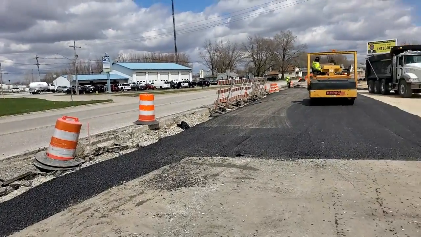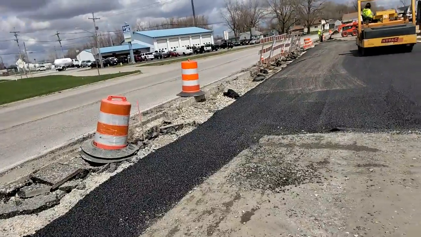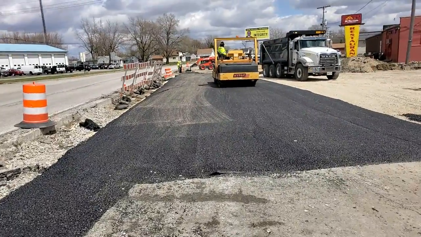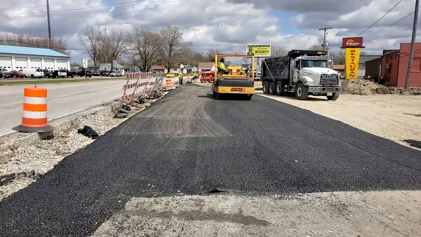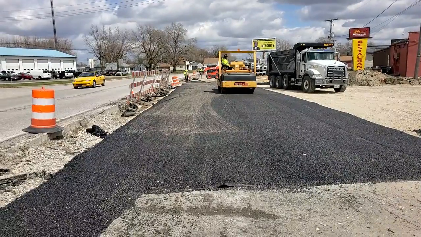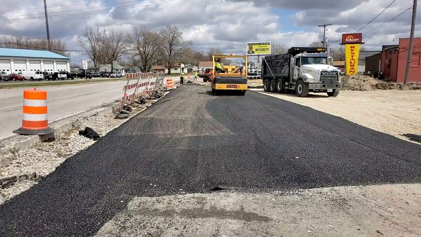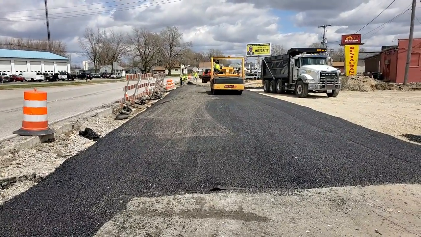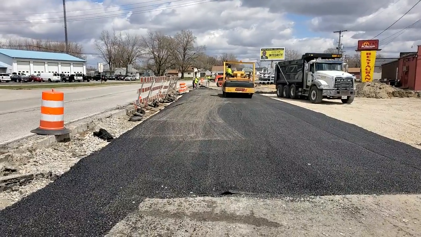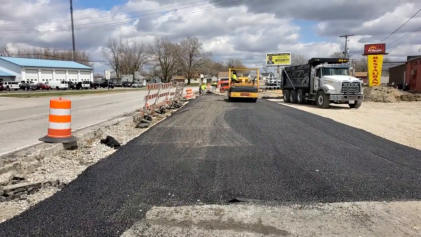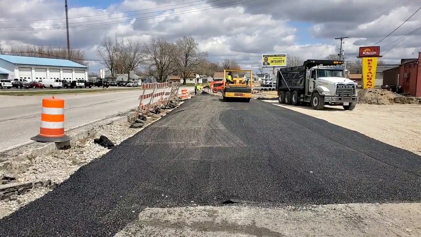Again, this is a better vision on how your asphalt becomes a smooth surface.